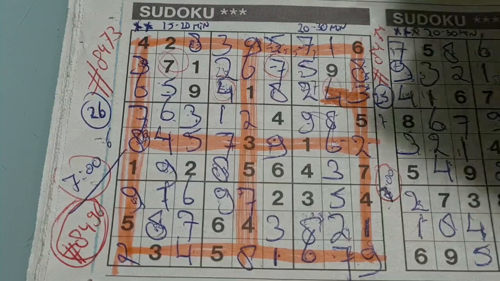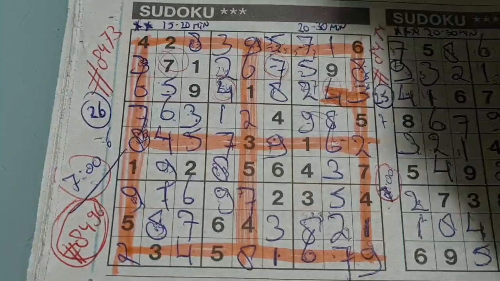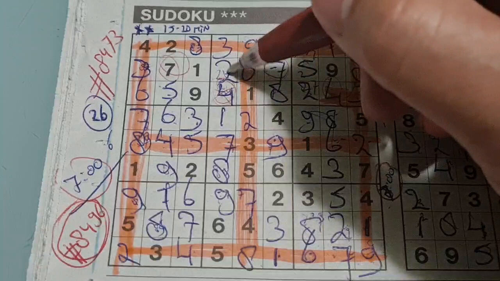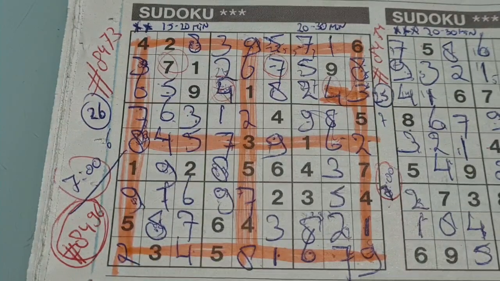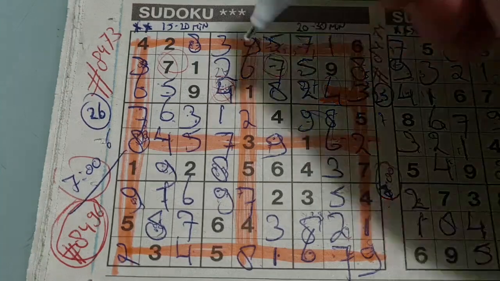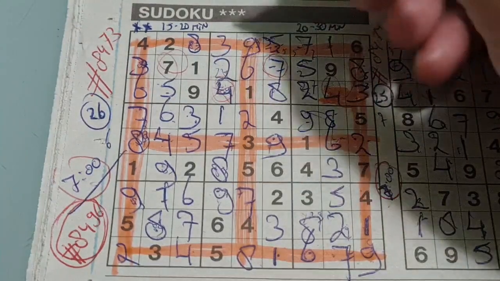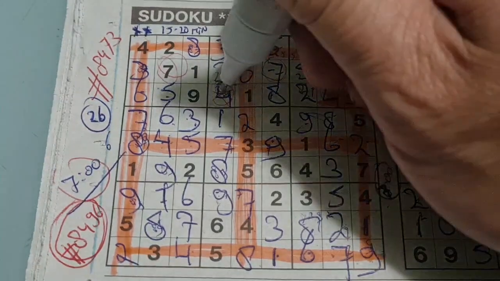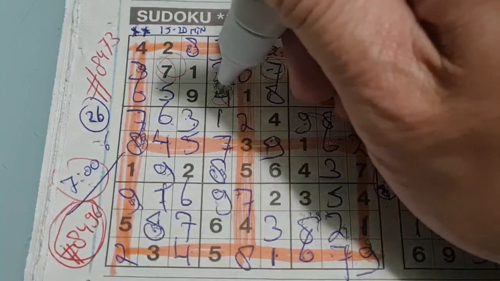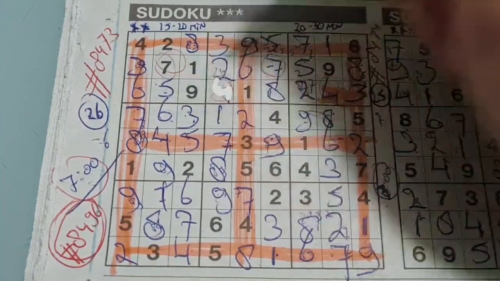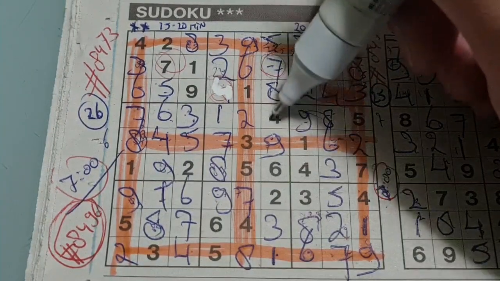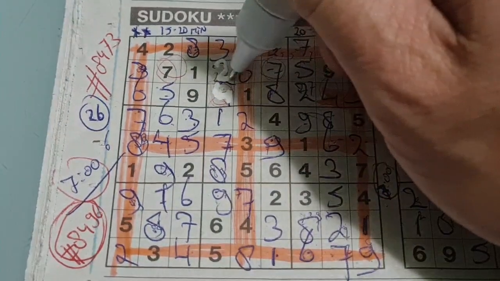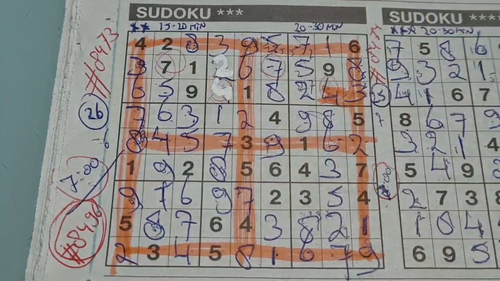But this 4 is incorrect. So I need to change this one. I need to move up the 4. Okay, this 4 is incorrect. And we have the 4 here. So I need to switch those numbers.